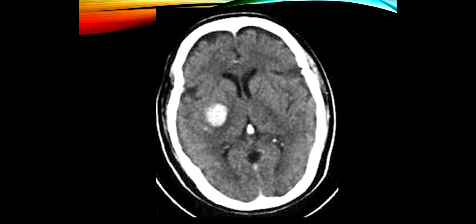So notice that the putamenal hemorrhage is right adjacent to the posterior limb of the internal capsule. So you're going to disrupt the motor and sensory fibers here. So patients have a contralateral hemiplegia, hemisensory loss. And here are the optic radiations going back to the occipital lobe. So those are often involved as well.